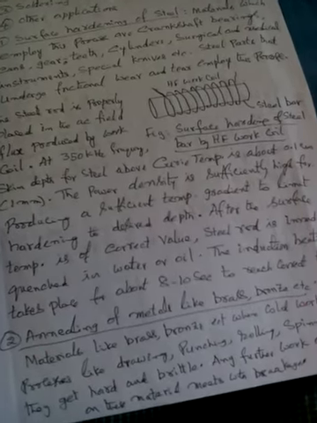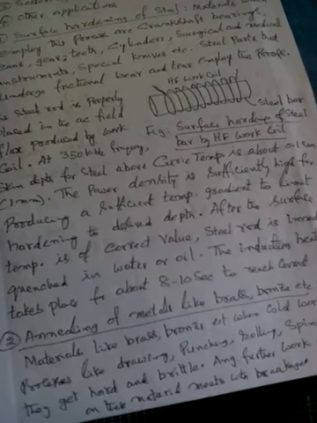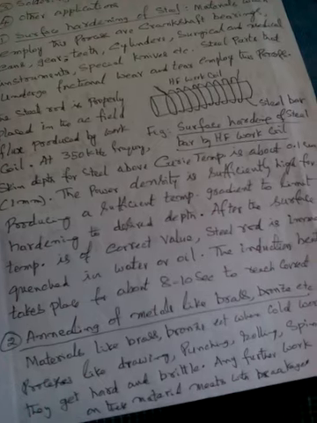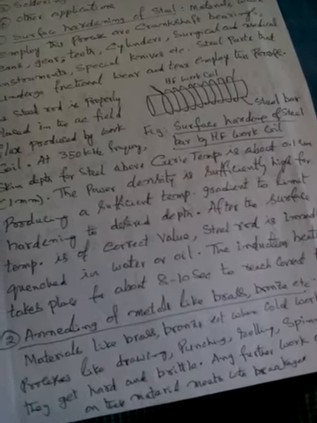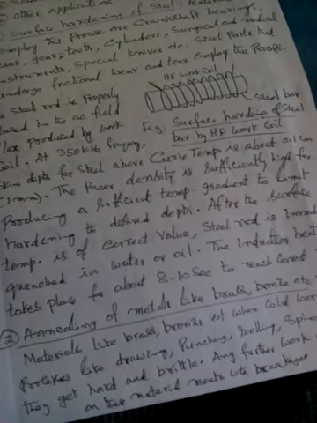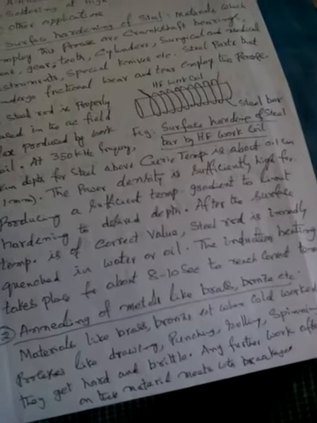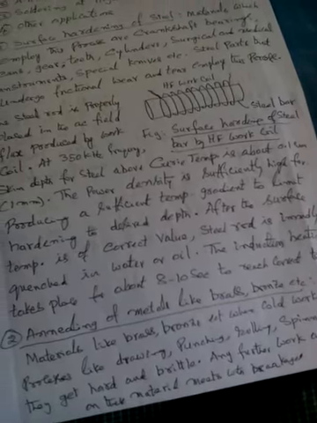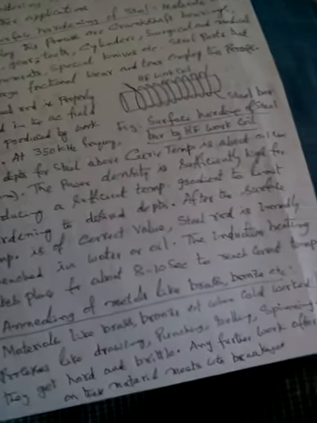The power density is sufficiently high for producing a sufficient temperature gradient to limit hardening to desired depth. Okay, after the surface temperature is of correct value, steel rod is immediately quenched in water or oil. The induction heating takes place for about 8 to 10 seconds to reach correct temperature.